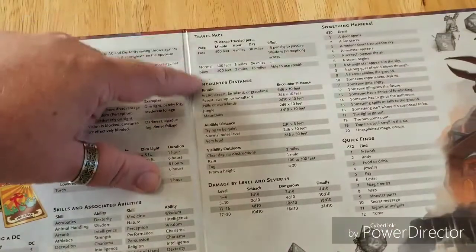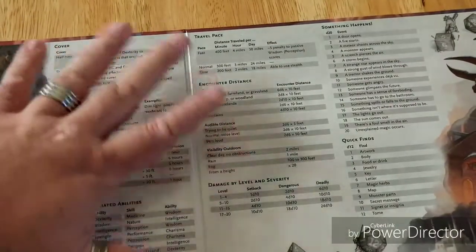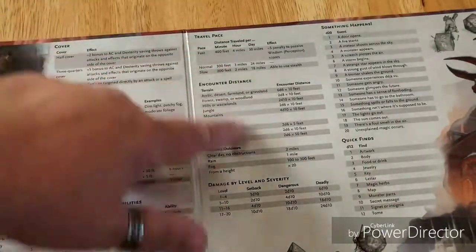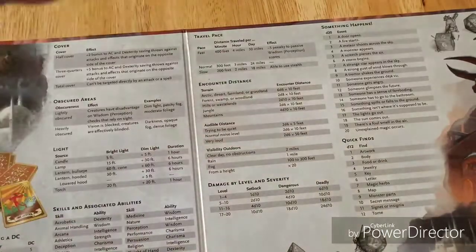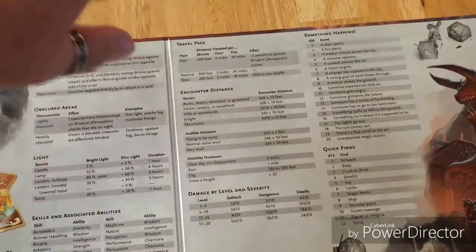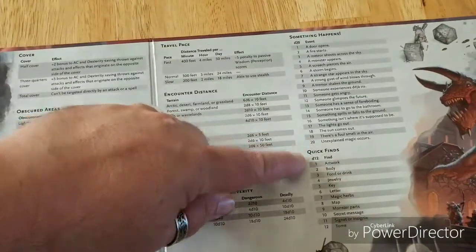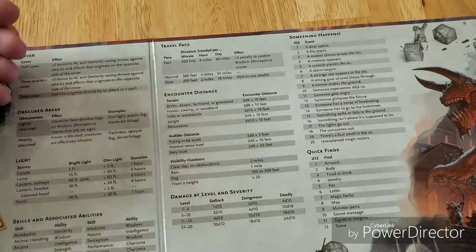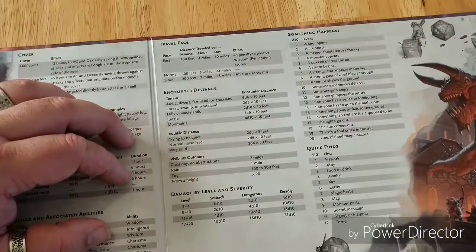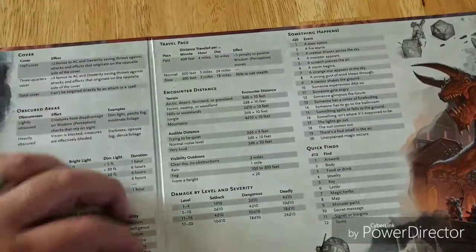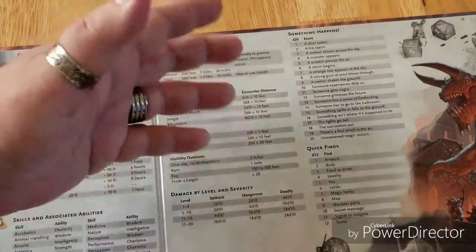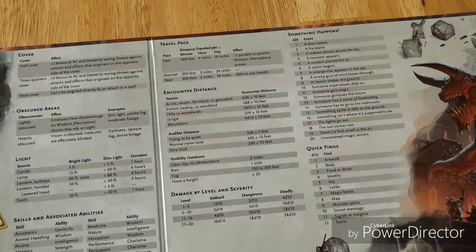Over here we have some travel pace, encounter distances. This is good stuff. This over here is great. These charts here, these tables probably would have been better if they'd taken up a majority of the screen. This over here, the something happens chart and the quick finds chart. Okay. They're cool, but they're not something that I really need. These are the kind of things that I have in my little DM's notebook, that I can check there quicker than I can actually do it here, because this is not really the place I'm looking for it. So again, this is the old screen.